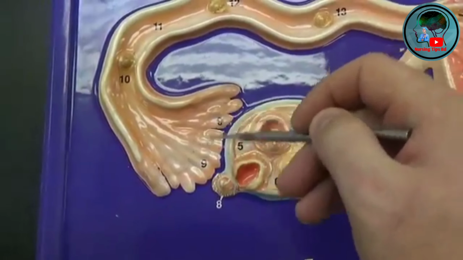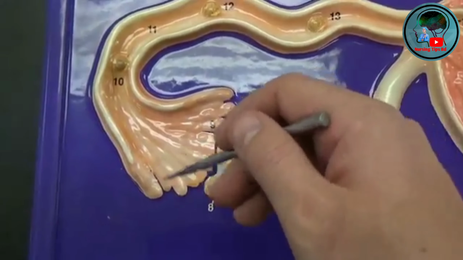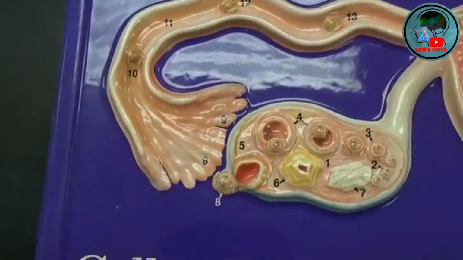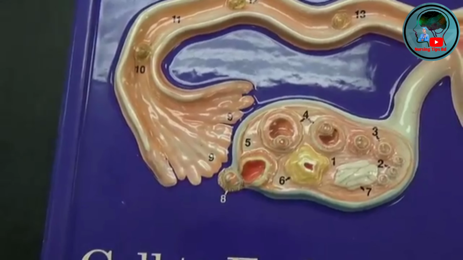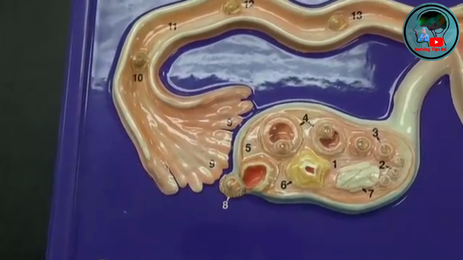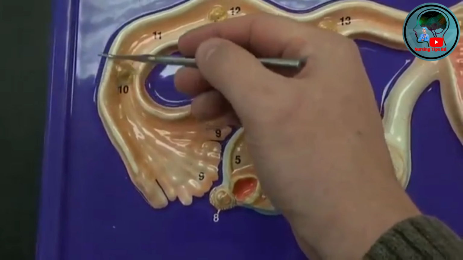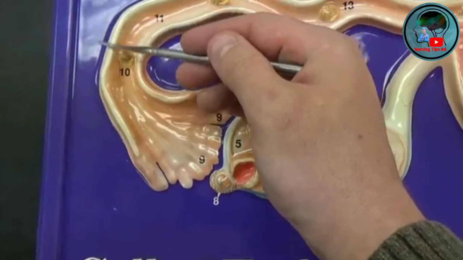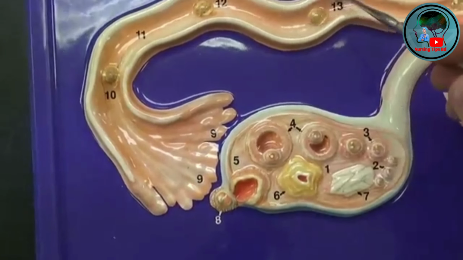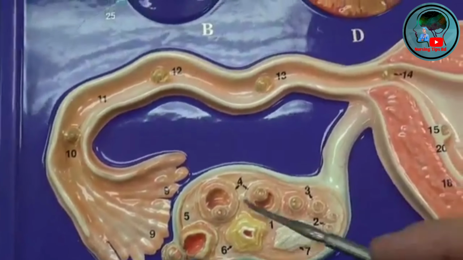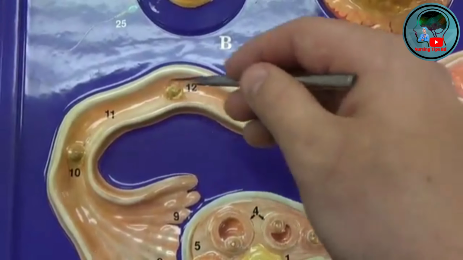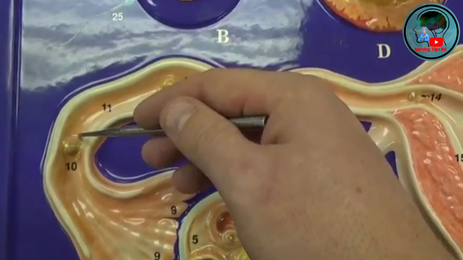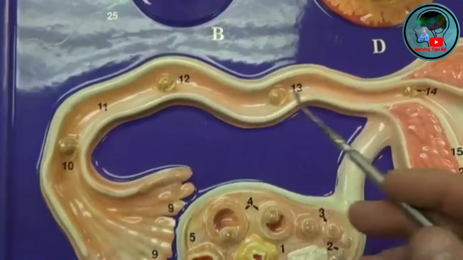So the fimbriae is just the beginning finger-like projections here. The first region of this part is called the infundibulum. Then you have another region here, the ampulla. And finally the rest of this is the fallopian tube. And this is actually where fertilization would take place, within the fallopian tube in the ampulla area here.